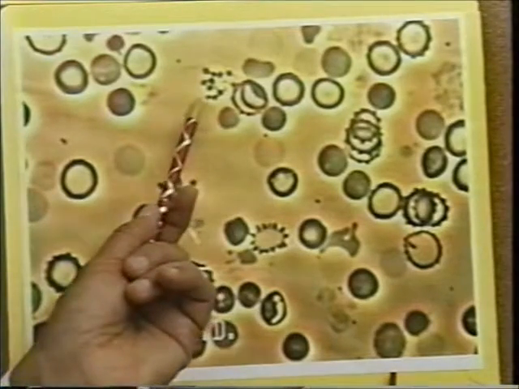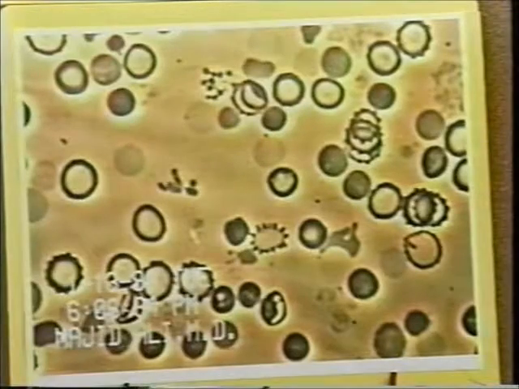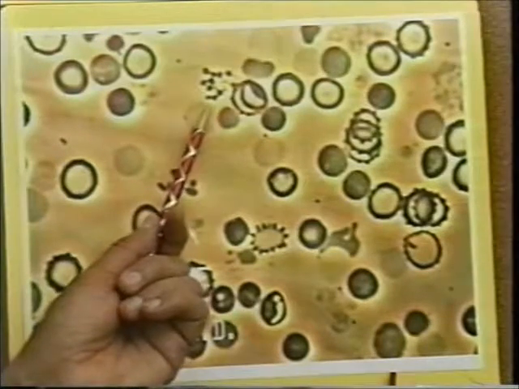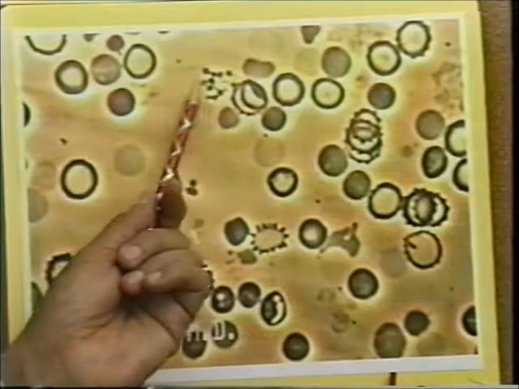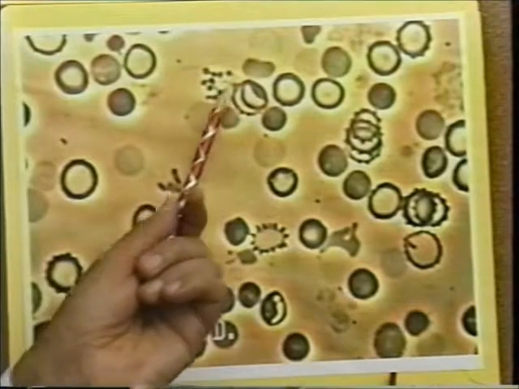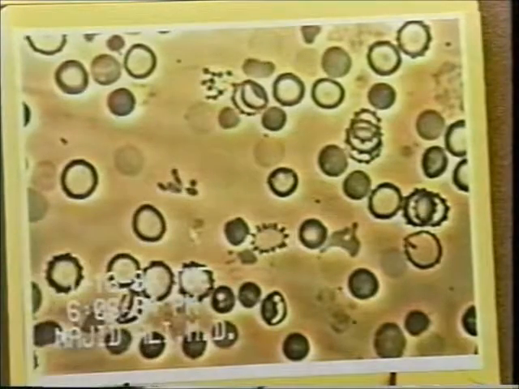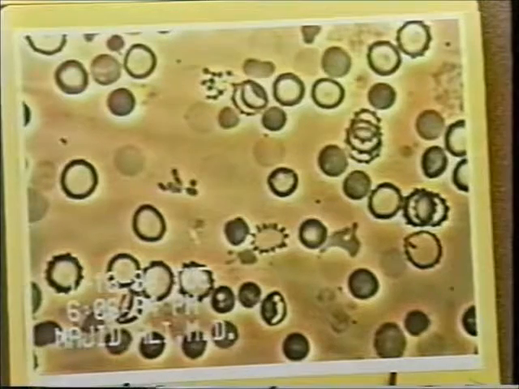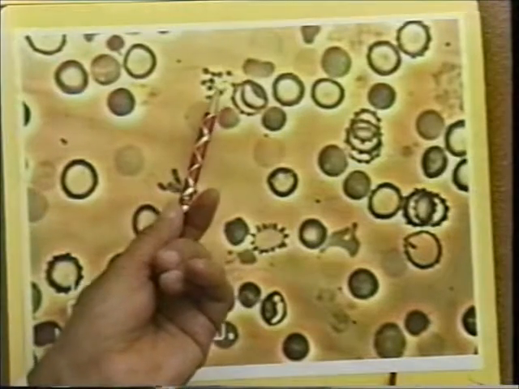But look at this here, an interesting phenomenon. Here, the same dark PLFs are arranging themselves in a little chain, and they're bound together by a little thread.